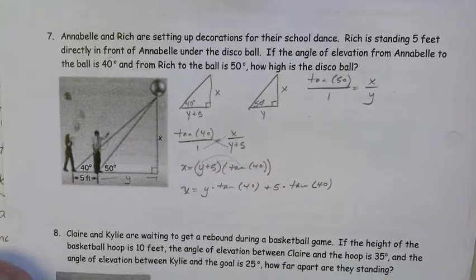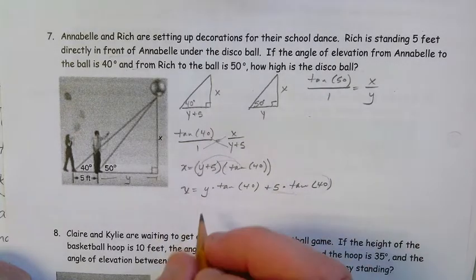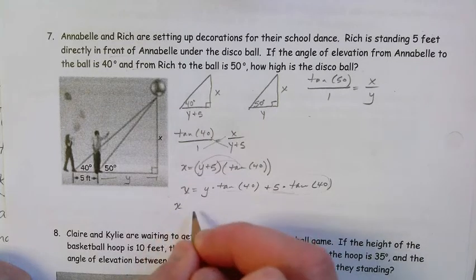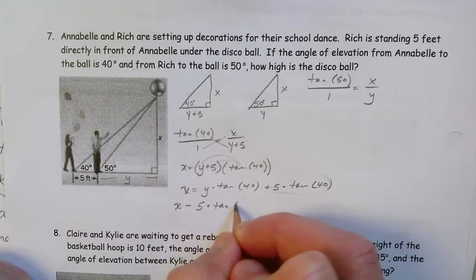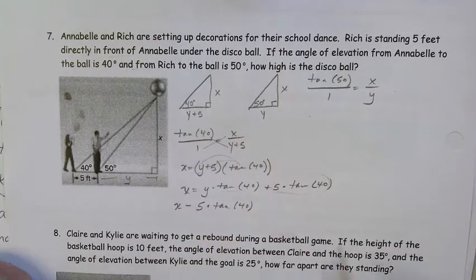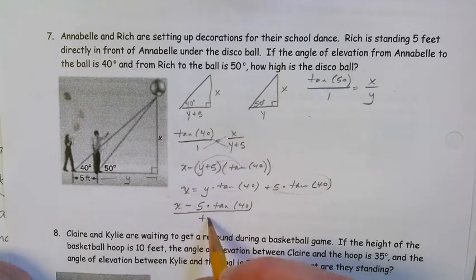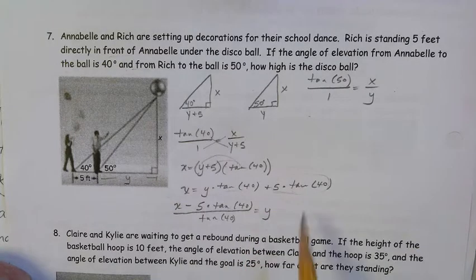Now from here, I would subtract this over to the other side, and then I would divide both sides by the tangent of 40. So here's what I have. If I subtract 5 times the tangent of 40, and I divide both sides by the tangent of 40, that will equal what y is equal to.